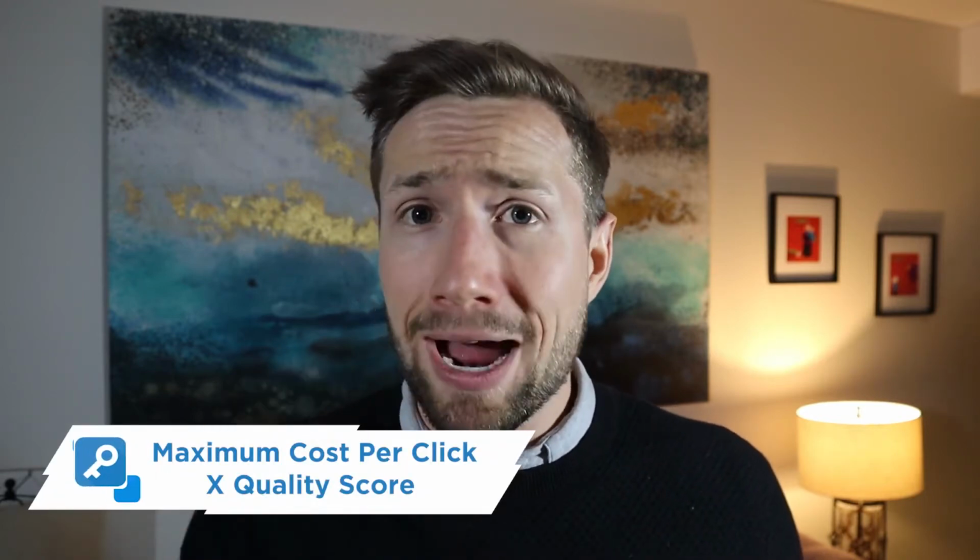How? Because it's all about the Google Ads auction and how it works. Google calculates how much you actually pay per click and what position you get based on your ad rank. And this is based on a simple formula: your maximum cost per click multiplied by your quality score. And you do have control over both of these sides.